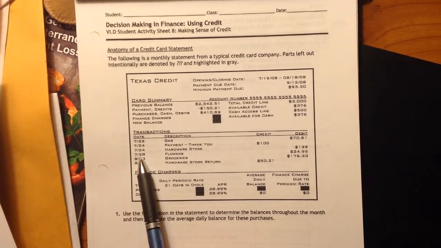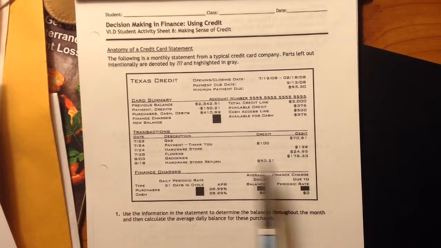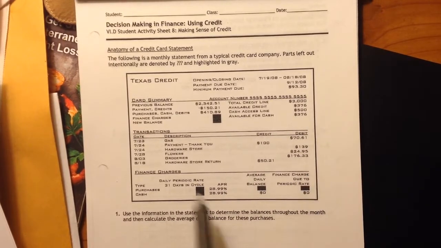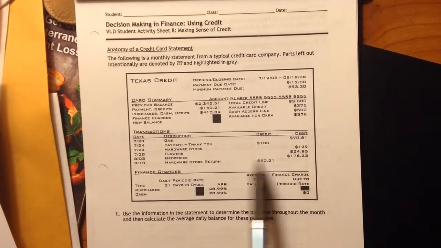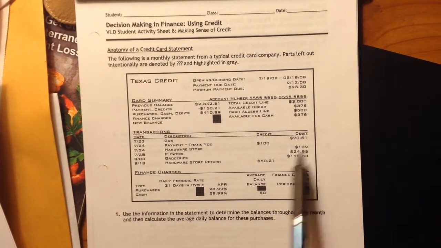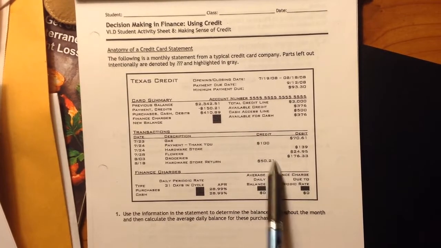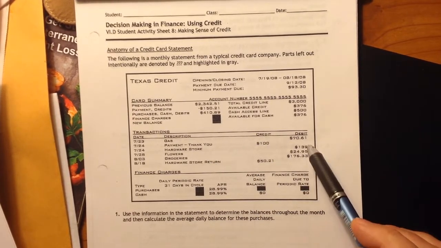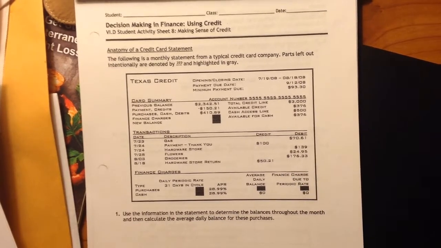On July 28th, they bought some flowers for $24.95. On August 3rd, they bought groceries for $176.33. And then they made a return to the hardware store. Remember, they purchased $139 at the hardware store where they took back and got some credit for $50.21. So that's a credit that will come off. Even though we're going to add on 139, we're going to subtract that 50.21 back off.